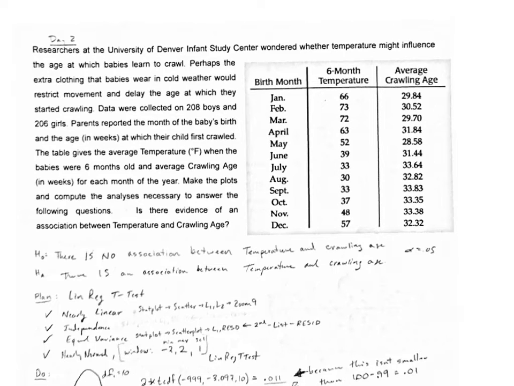Okay, this is the last part of your notes. So there's like the third page. This is just an example, and this example will require more work. You'll have to make a scatter plot with your calculator. So have your calculator nearby, and you'll probably need to pause the video a lot more for this one.